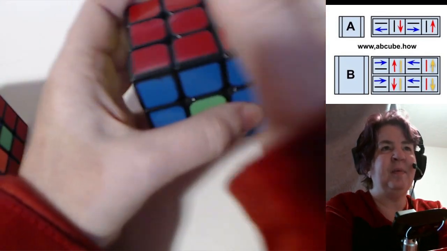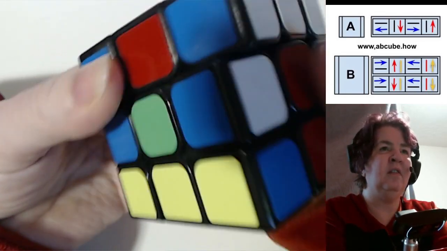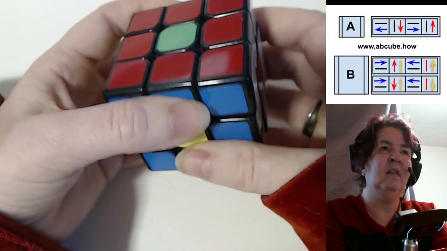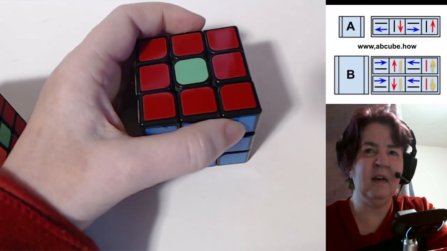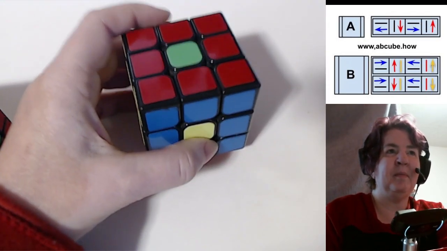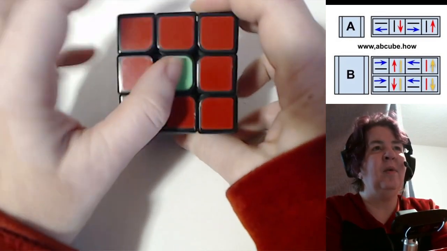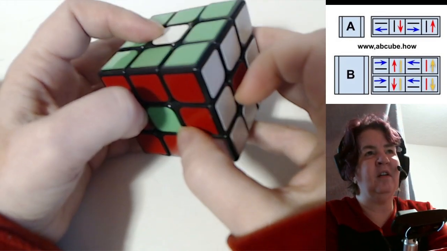Okay, so that was Formula A. Let me reset this. Out, down, in, up. Okay, and now I have parity. Oopsie, sorry about the camera. Okay, so red and green, green and white. So these are the 3 colors that are common.